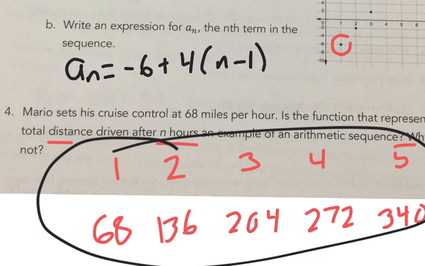So what I made is an arithmetic sequence. I made one of the situation. But this is not valid because what is this representing? This is the number of hours driven. Is this the only elements possible in the domain? Can you only drive 1 hour or 2 hours or 3 hours or 4 hours or 5 hours?